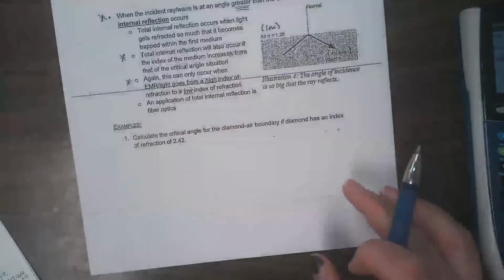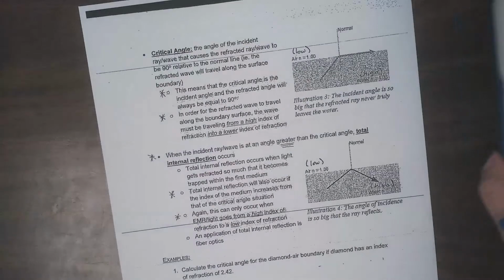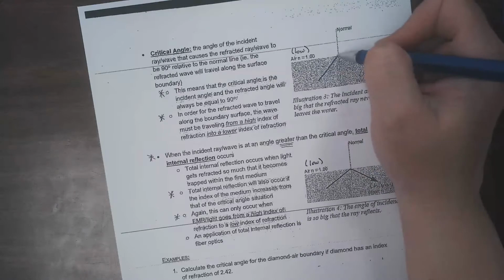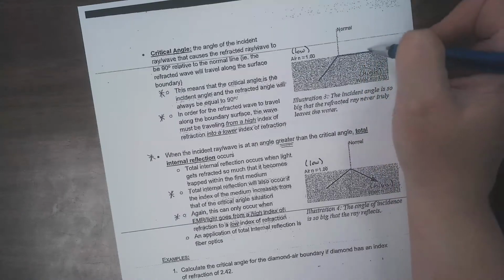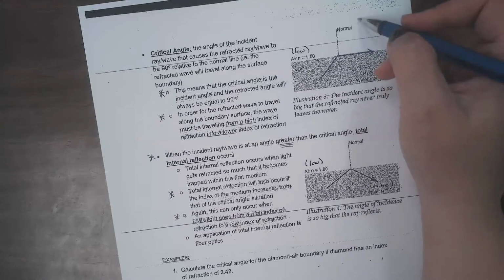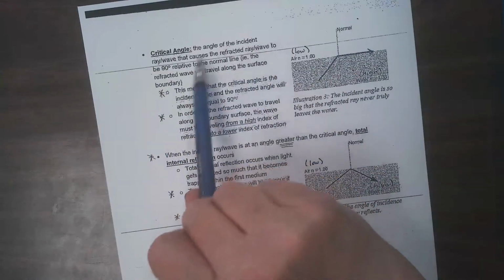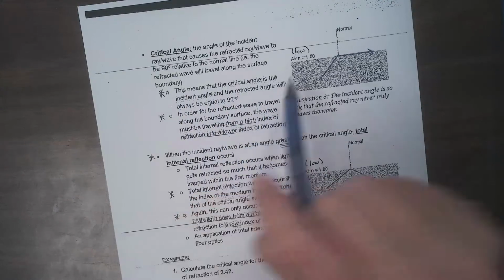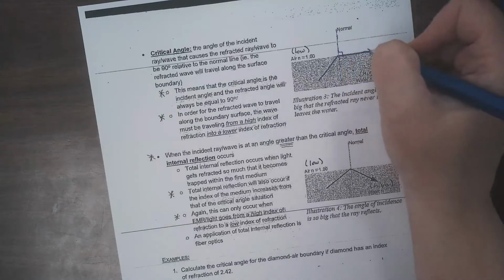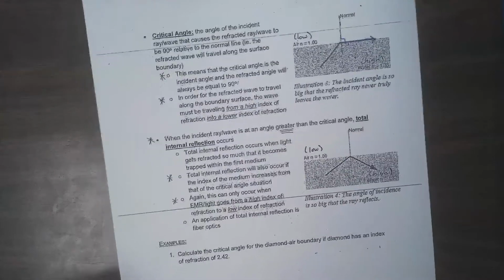Okay. The next thing that we're going to look at is the critical angle. So sometimes what happens is light will come in as it's traveling from one medium into another, and it ends up just hanging. And it doesn't come back, it doesn't reflect back into the medium, and it doesn't come out into the next medium. We call this the critical angle. So it's the refracted wave to be 90 degrees to the normal line. So here's our line of normal. And we can see that this critical angle here was met. Okay, and so it's always equal to 90.